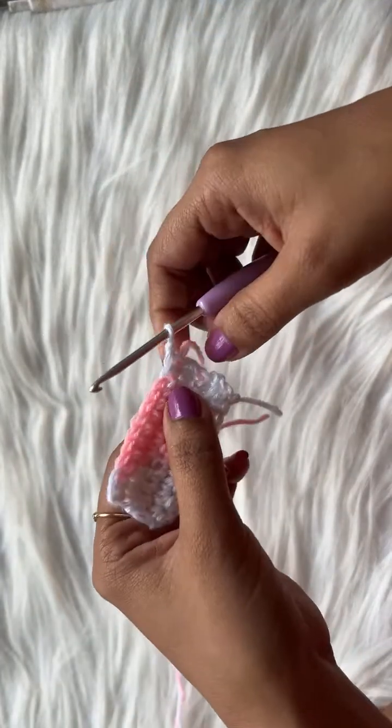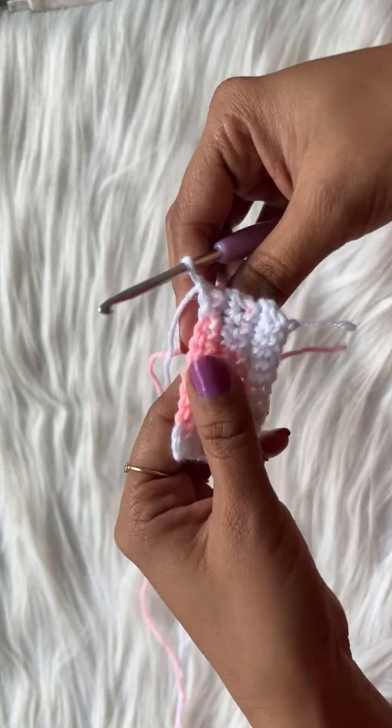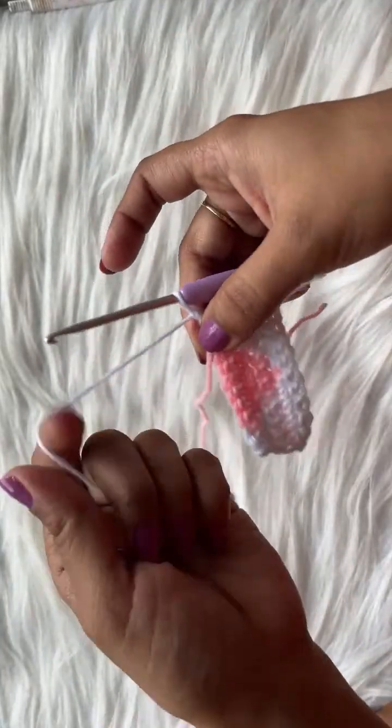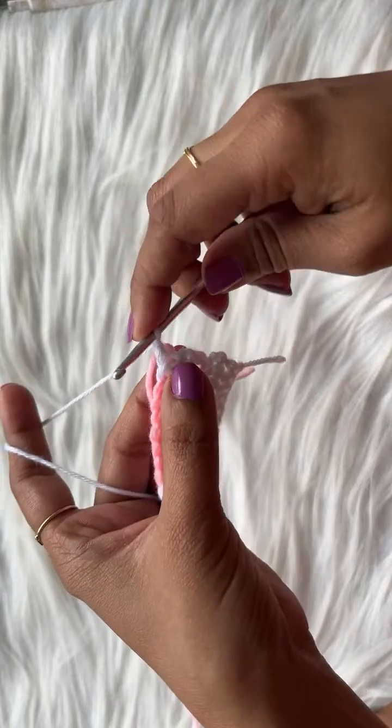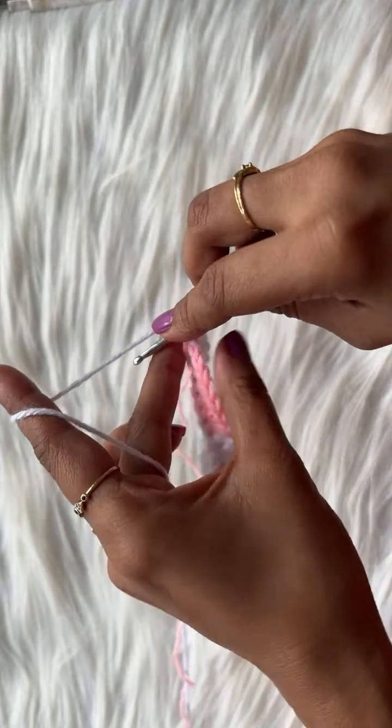If this would be back, then the pink would be in the front. If it is in the front side, the pink yarn will be at the back. Remember this. Now insert your hook in the first stitch and the pink yarn should be on top of the hook.